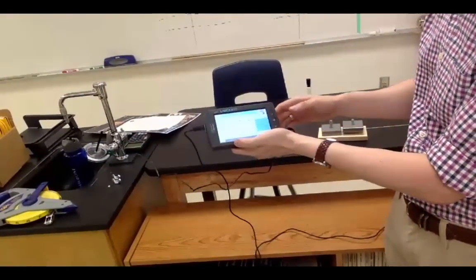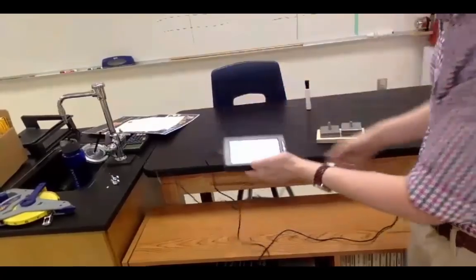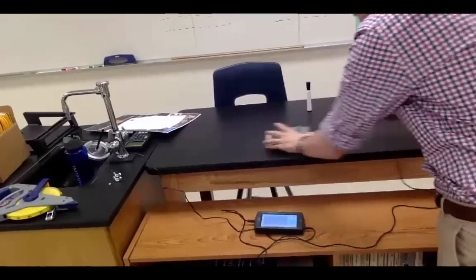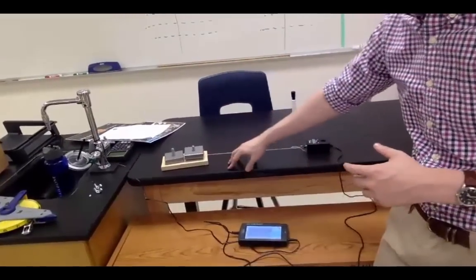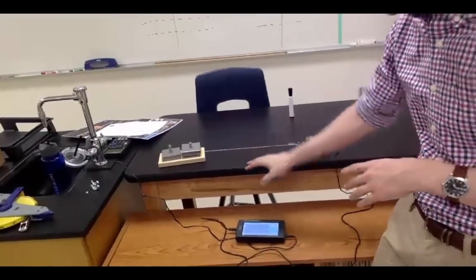Get the procedure down, try to understand what we're doing here. For your apparatus, remember it's very important that you include how and where you're measuring the variables in that picture. Do the best you can on that.